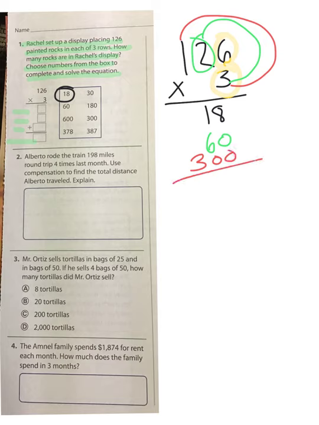Then we are going to add up our numbers, and we have an 8, a 7, and a 3. So 378. You are welcome to try any of these problems on your own and then check your work, or you can do the work with me.